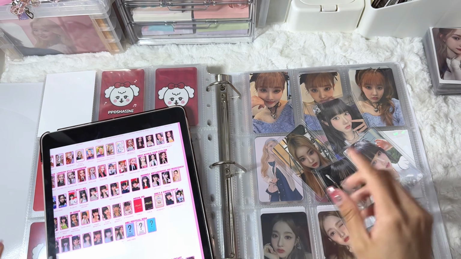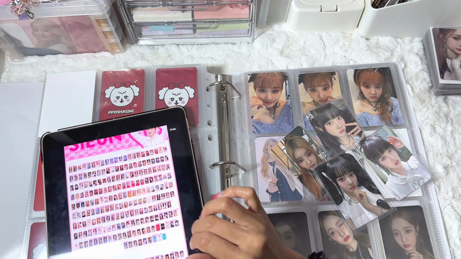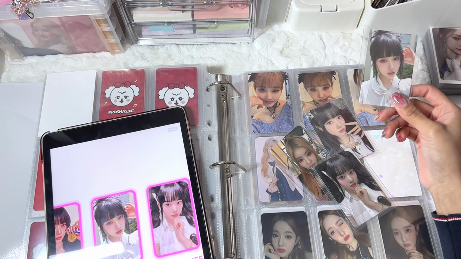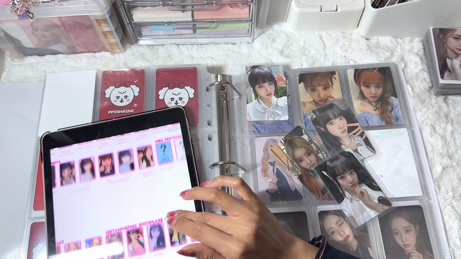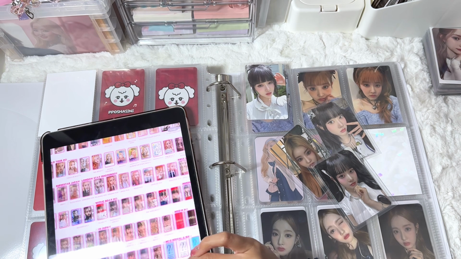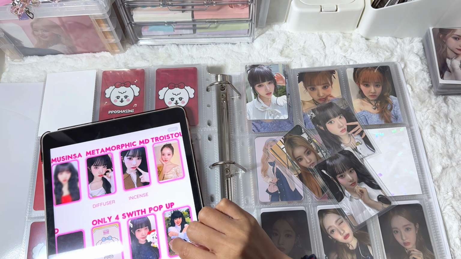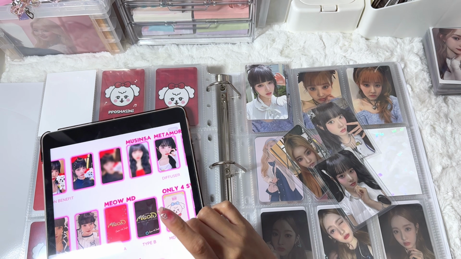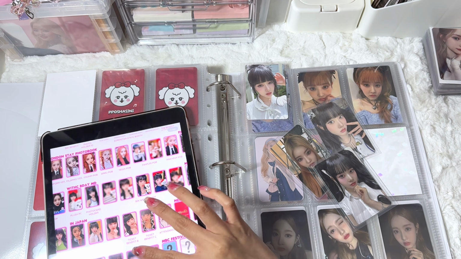And then I'm trying to figure out, because I feel like some of these had to do with Metamorphic era as well. So this one is actually the second fan meeting sound check photo card. I want to say that there are photo cards for the sound check or the fan meeting, which I think the fan meeting is this one, only for Swith pop-up. And there was Meow PC's merchandise, so I know that I can fill up 2 empty spaces.